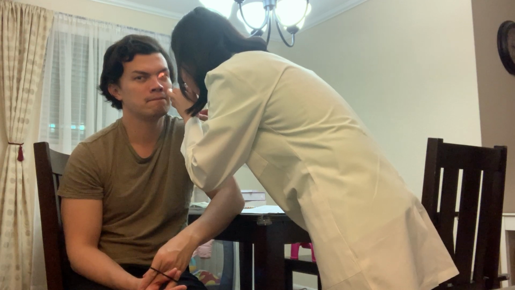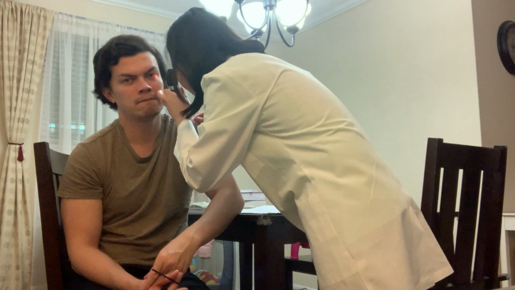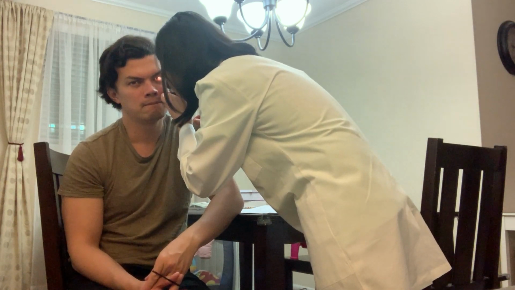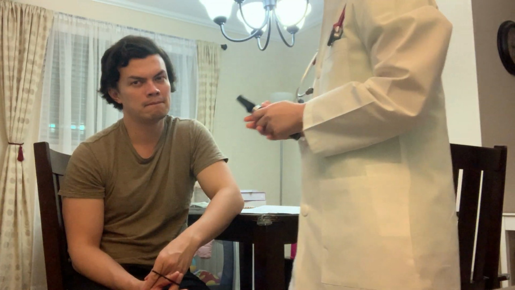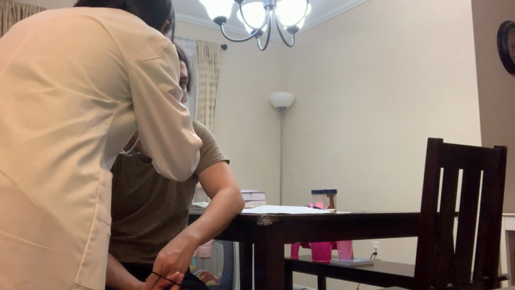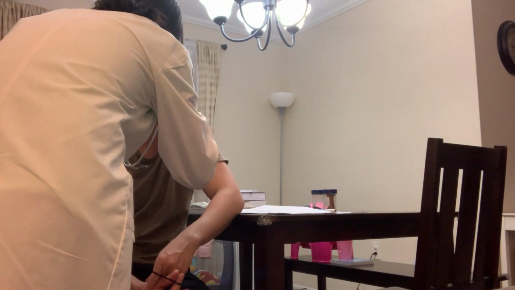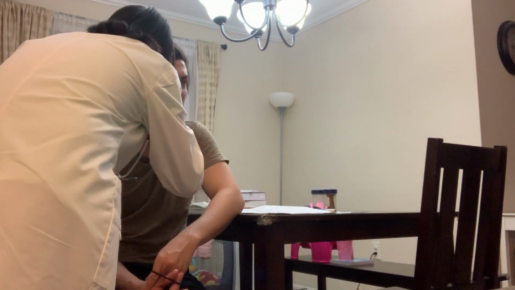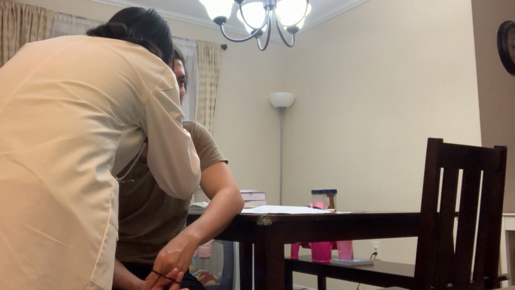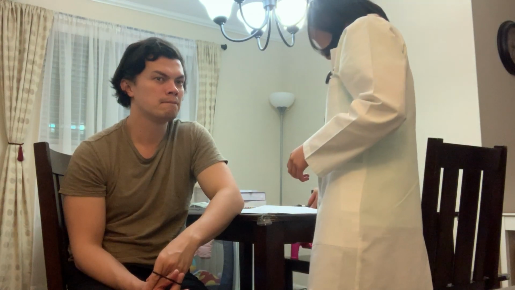Checking for blood vessels, making sure they're intact. Checking the optic disc. Okay. And I would also do the same on the red reflex. Yep, I see it very well. And then on the other side as well. Okay.